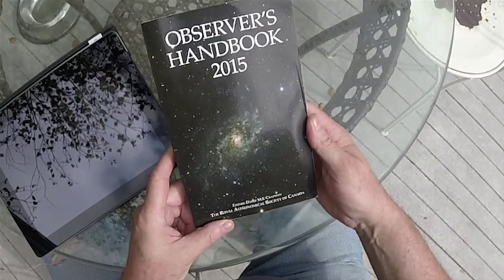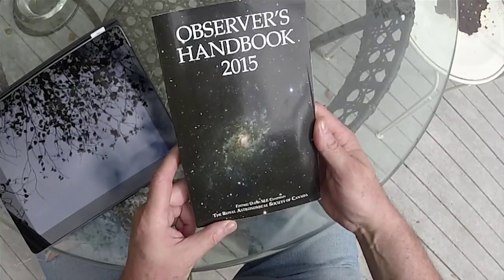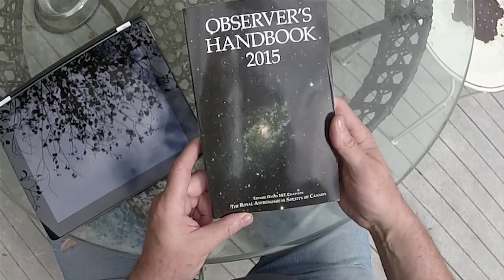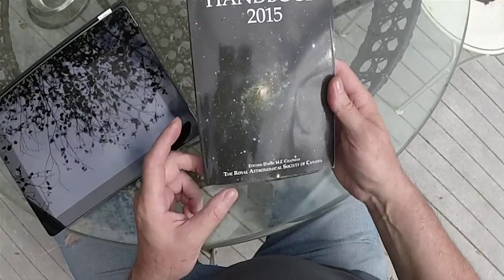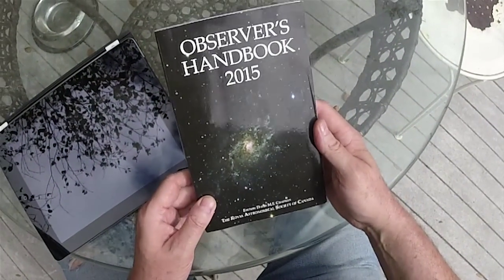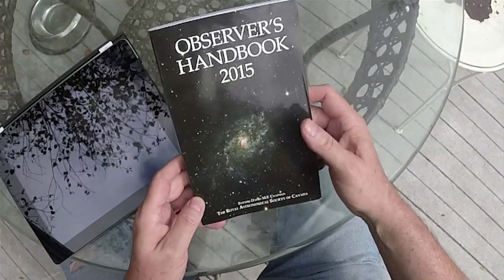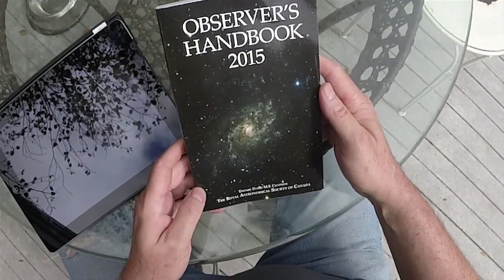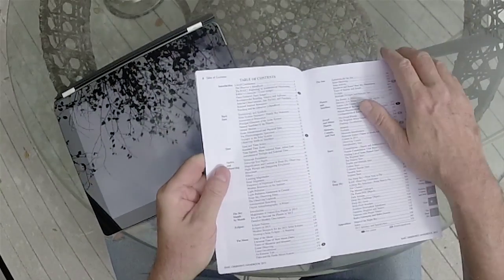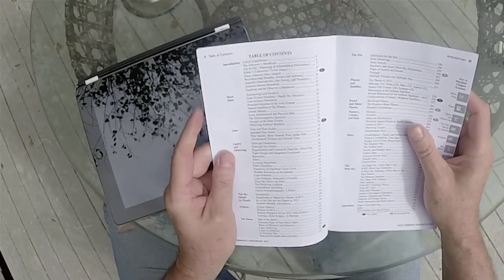I wanted to show you a couple of good resources here for astrophotography planning and education in general. So this book is by the Royal Astronomical Society of Canada, and this is the 2015 version. I think the club is pre-ordering the 2016 version now. So there's just a ton of good stuff in here if you're getting started in the hobby.